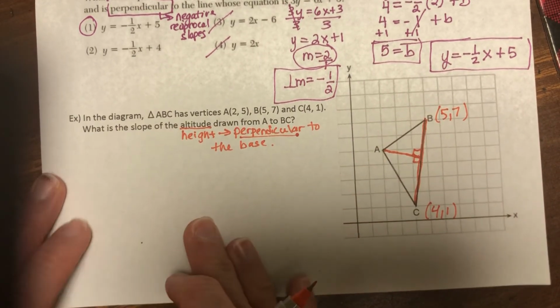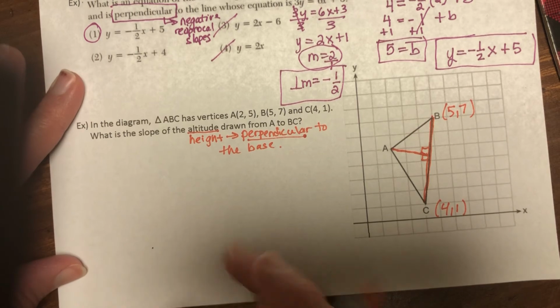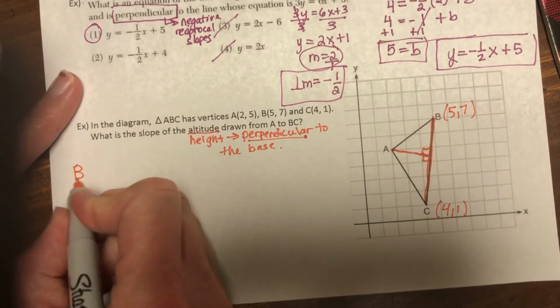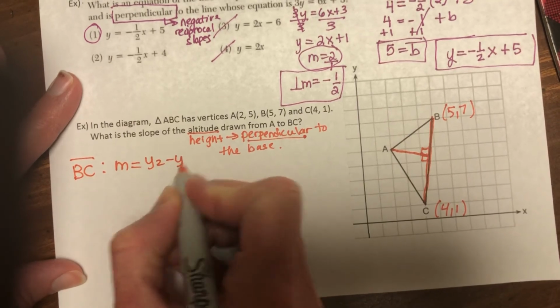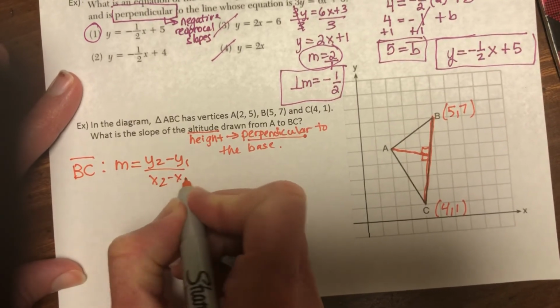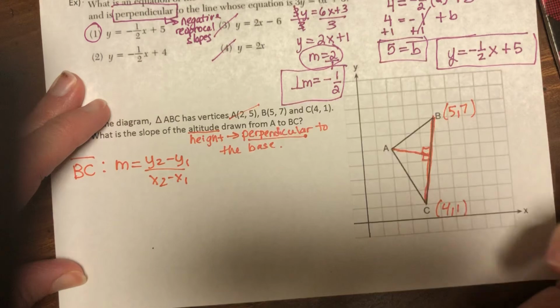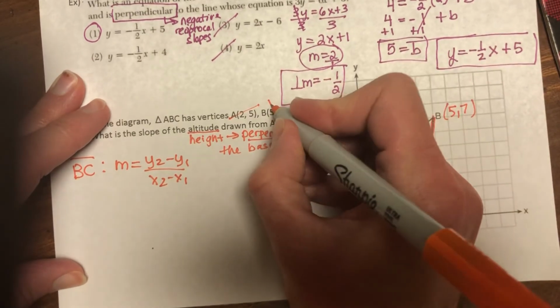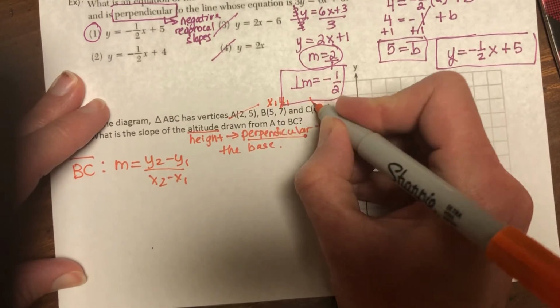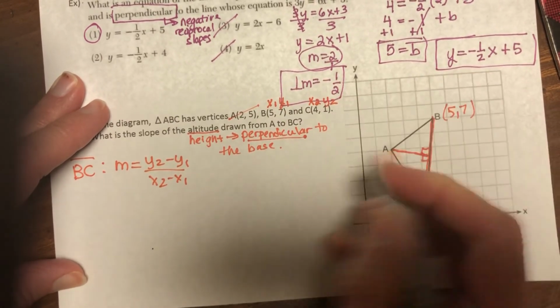All right, so we're just going to use our slope formula in this one. So we're doing the slope of BC. So we're using m equals y2 minus y1 over x2 minus x1. Again, A has nothing to do with this problem, so I don't even need it. You can cross it out if you want. And then B, I'm going to name x1, y1, and C, we're going to name x2, y2.